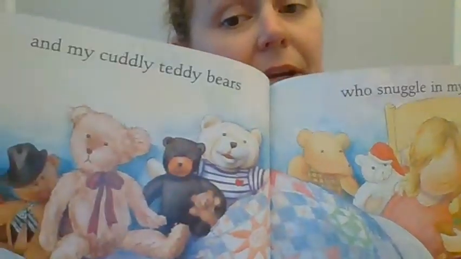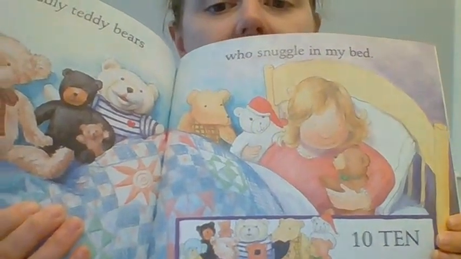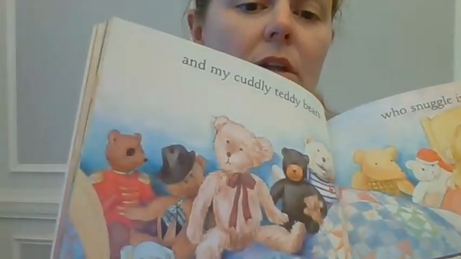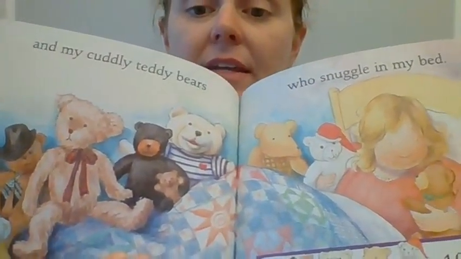And my cuddly teddy bears who snuggle in my bed. 10. That's a lot of bears. 1, 2, 3, 4, 5, 6, 7, 8, 9, 10.